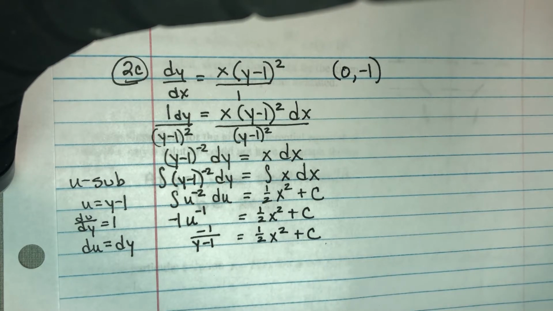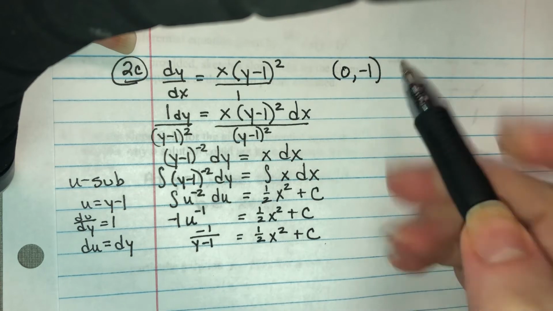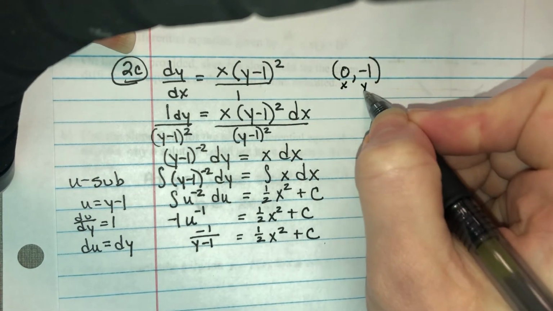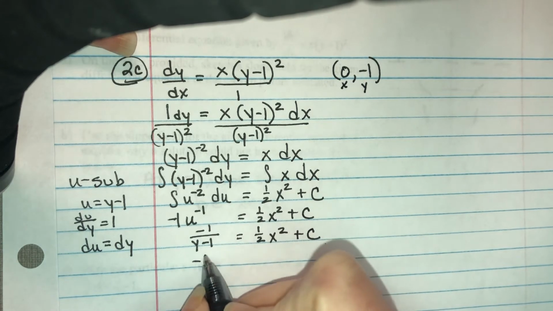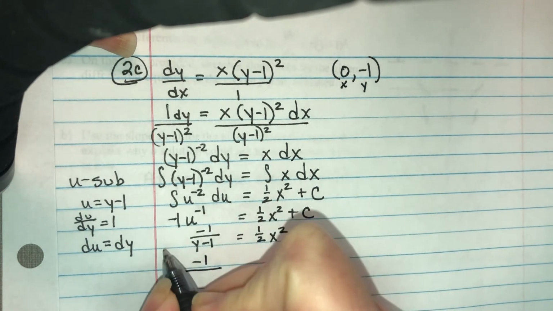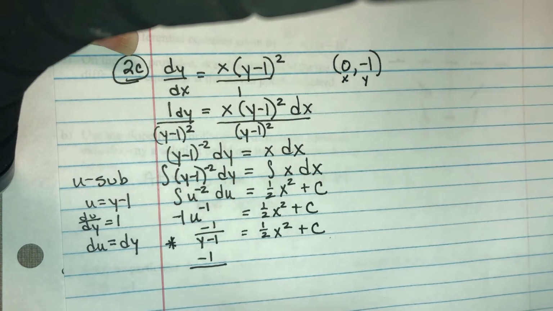Now we're going to sub in our 0 for x and our -1 for y. That's going to give us another point. So I'm going to go -1 over, oh, and I'm going to put a star here because this is the step I'm going to go back to before I subbed in the point.